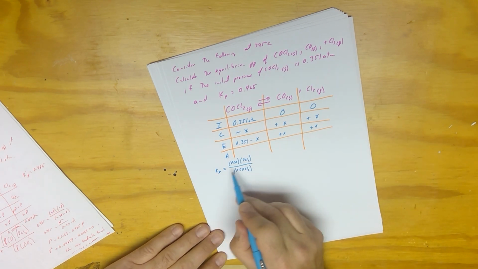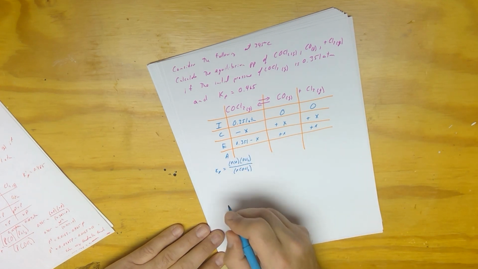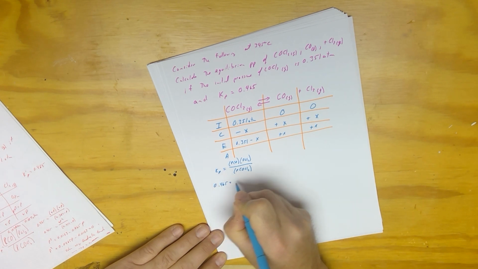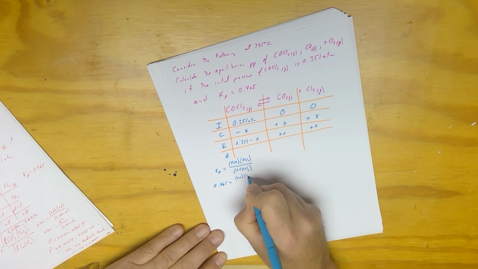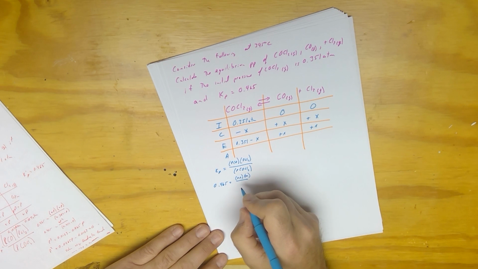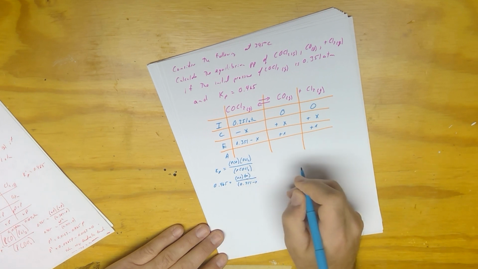Okay, now we can substitute into this formula. All right, we know Kp. We know these guys with these variables. So let's go ahead and substitute. So we have 0.465 equal to positive x times positive x all over 0.351 minus x.